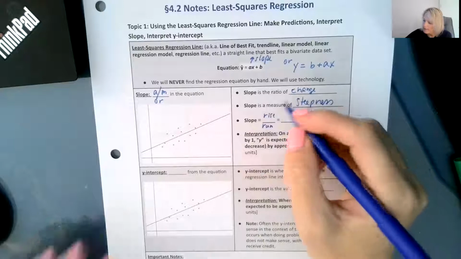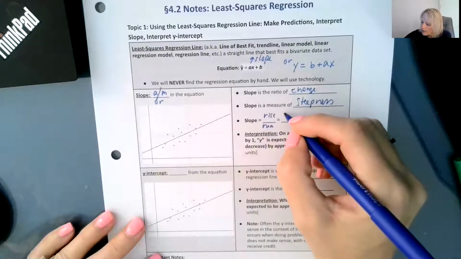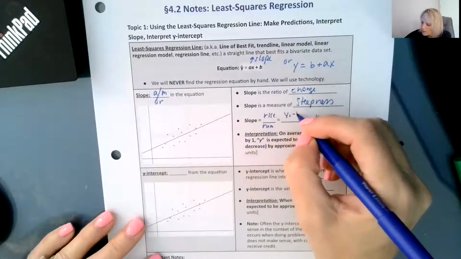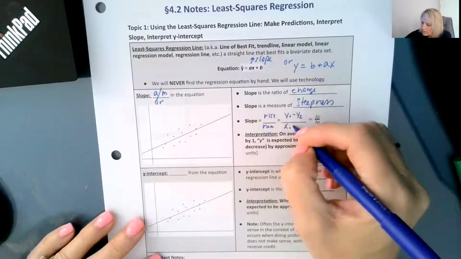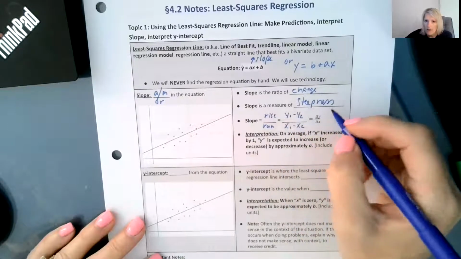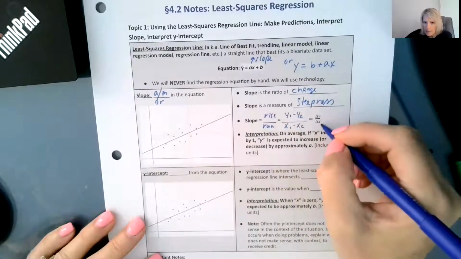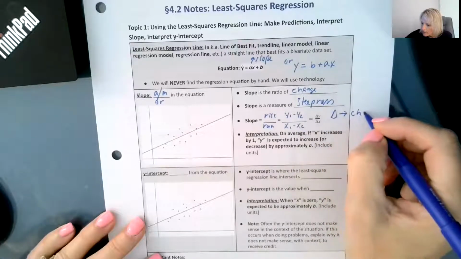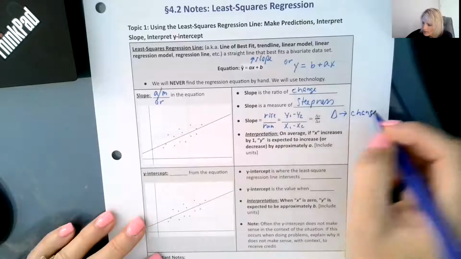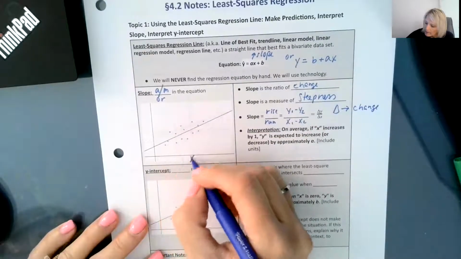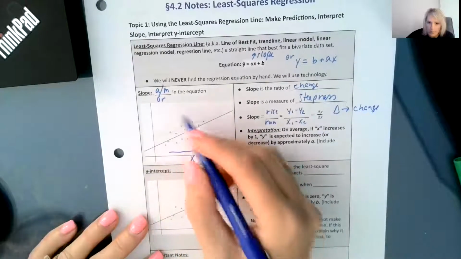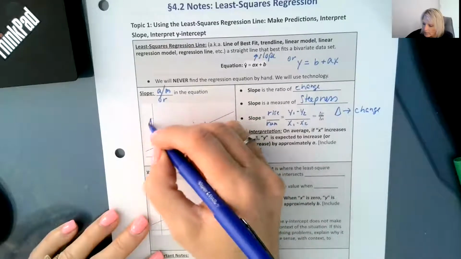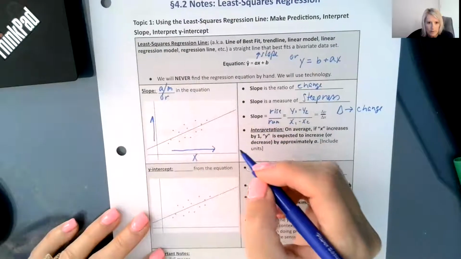Sometimes they calculate it as y1 minus y2 over x1 minus x2. We use delta y over delta x. Delta means change. So as your x is increasing, what's happening to y? In this case, y is also increasing.